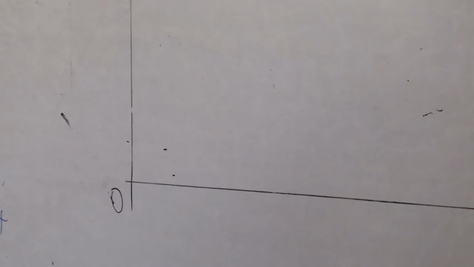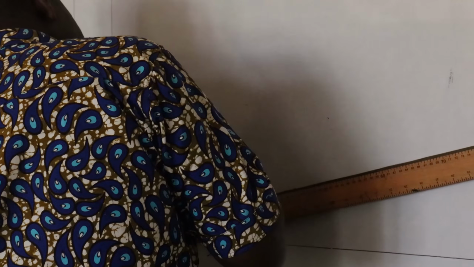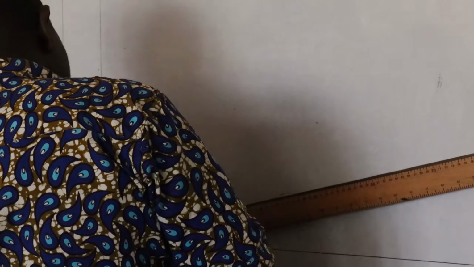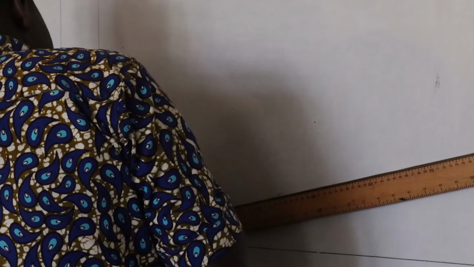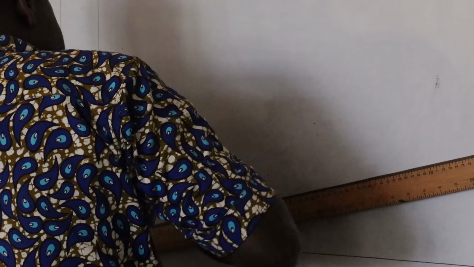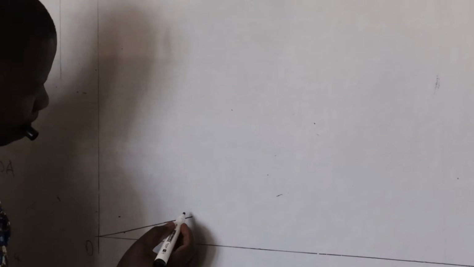At 78.5 degrees, and 2.2 centimeters from the origin. I will enlarge mine. What can you see?